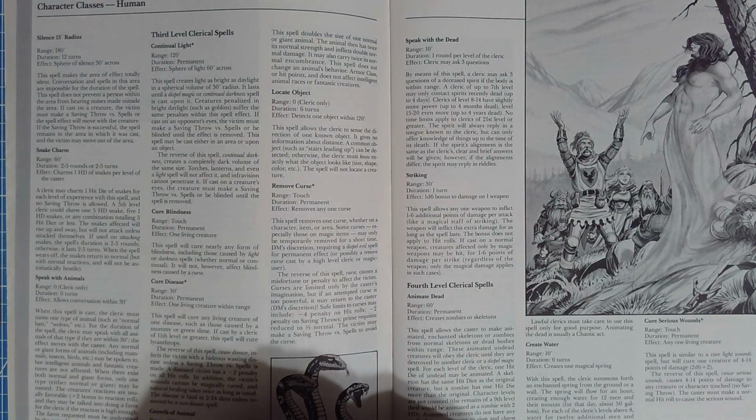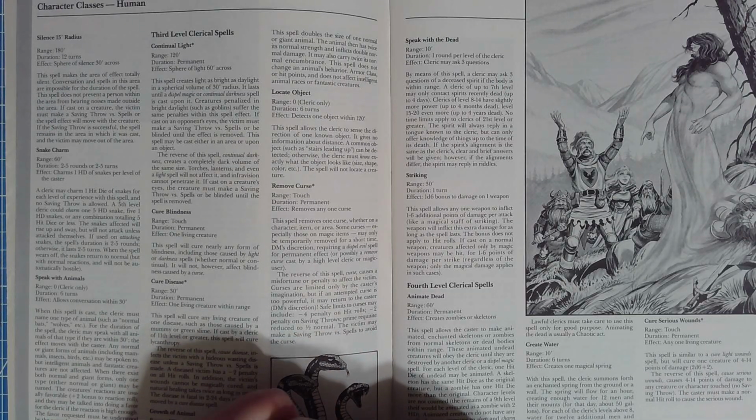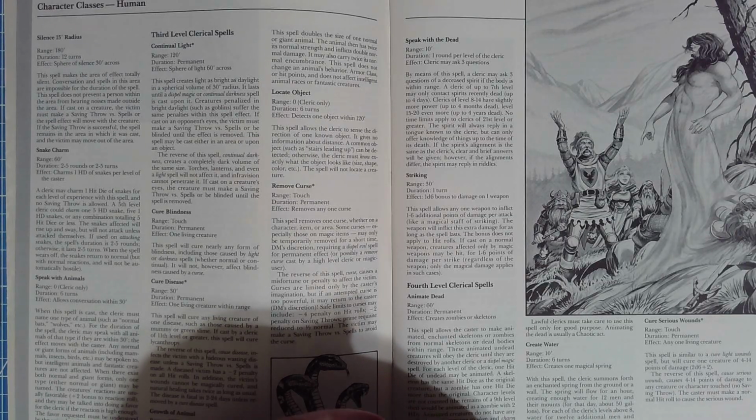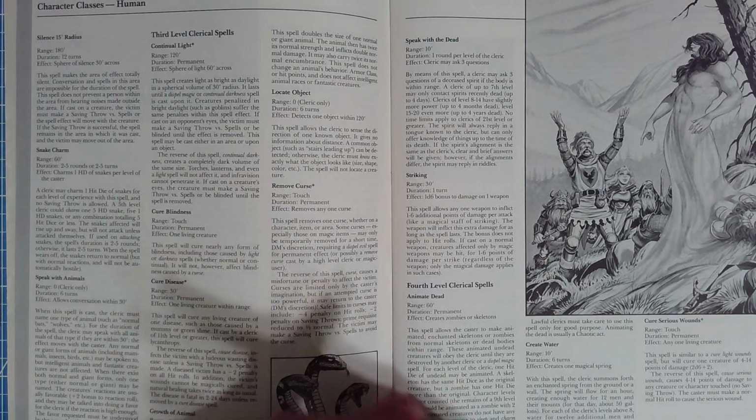Reverse of this spell, continual darkness, creates a completely dark volume of the same size. Torches, lanterns, and even a light spell will not affect it, and infravision cannot penetrate it. If cast on a creature's eyes, the creature must make a saving throw versus spells or be blinded until the spell is removed.